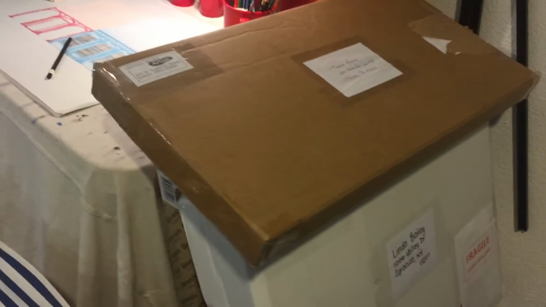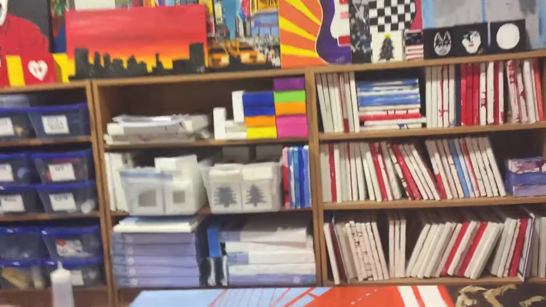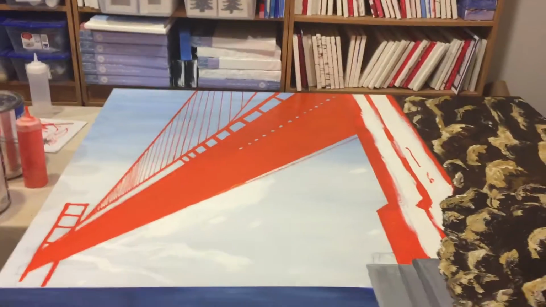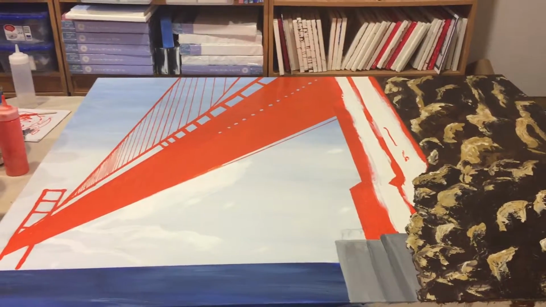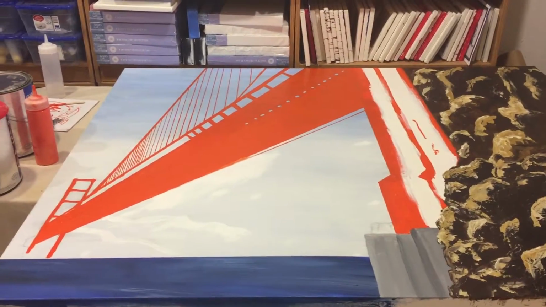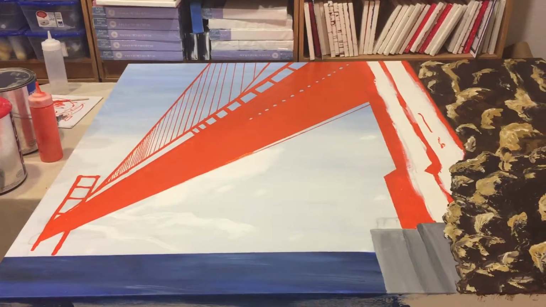Right here, these are orders that are on their way out the door. They have to be shipped out today, and I'm going to get back onto this piece here and see if I can get this finished up in the next day or so. Let me just turn this around.